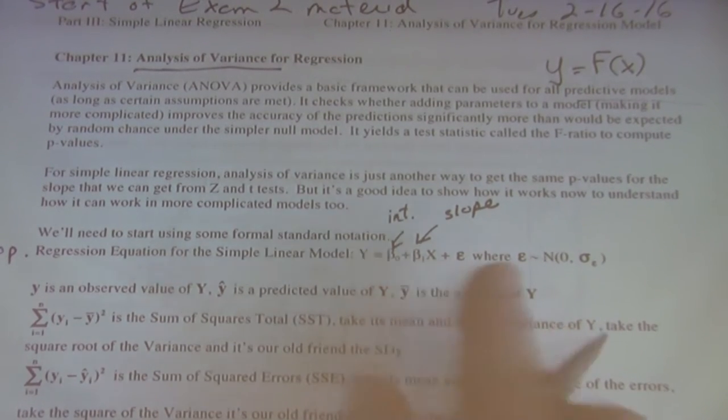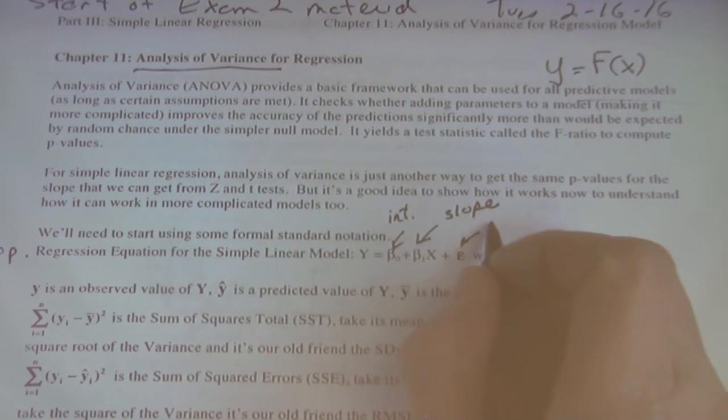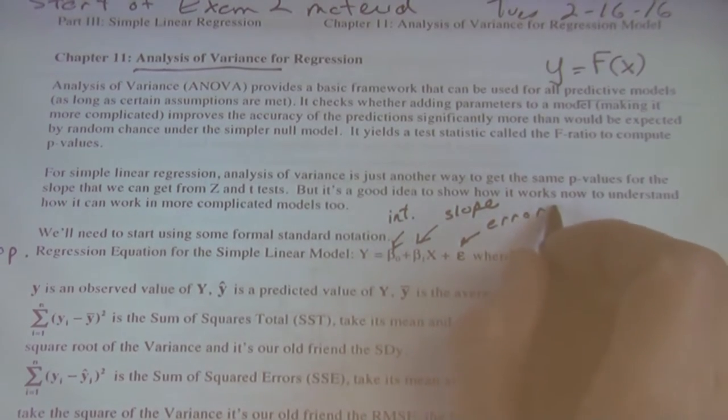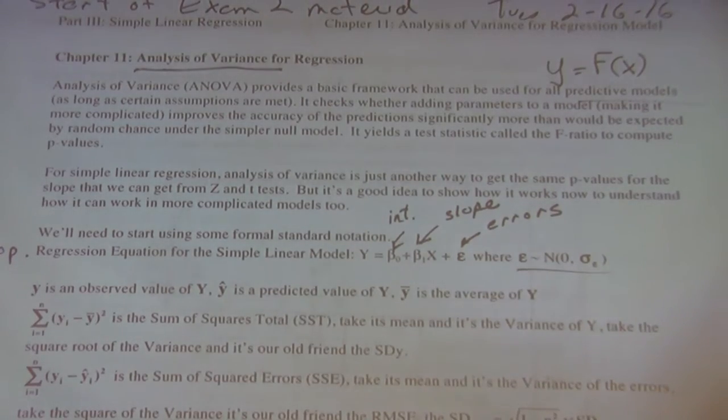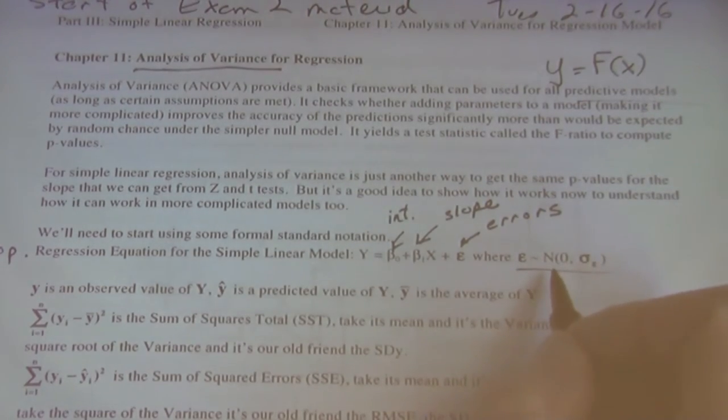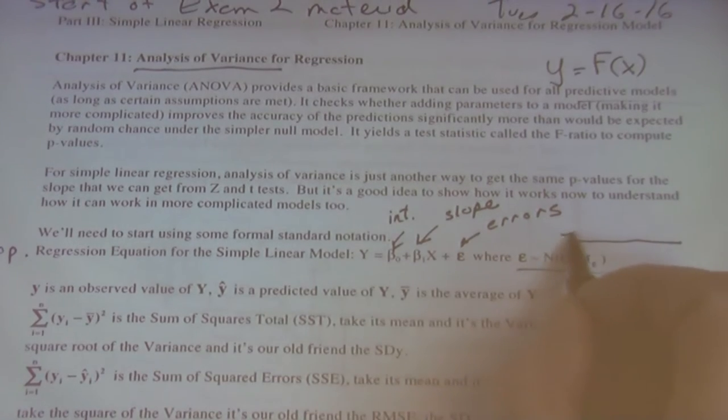And this right here is your errors. And the assumption when you're doing these significance tests is that these errors are normally distributed. They look like this.